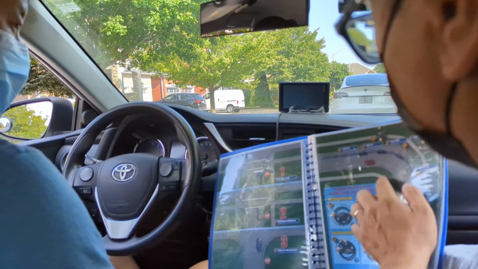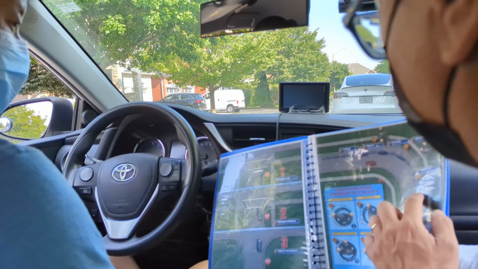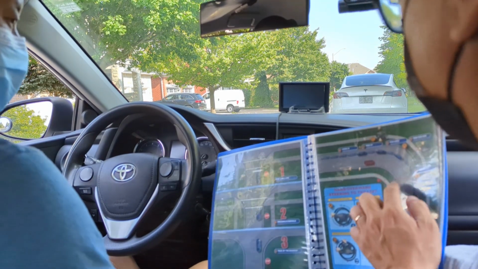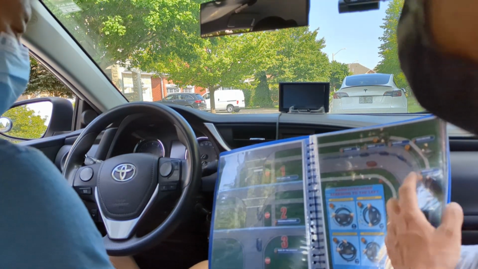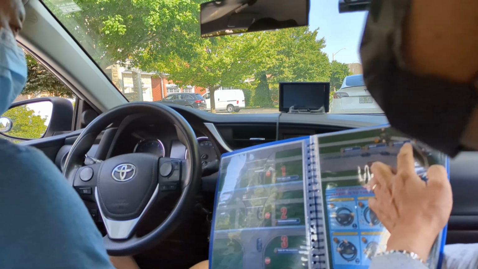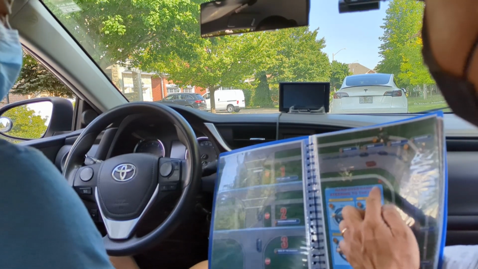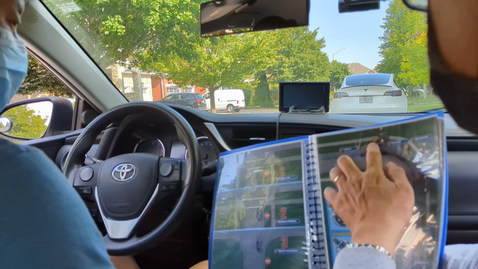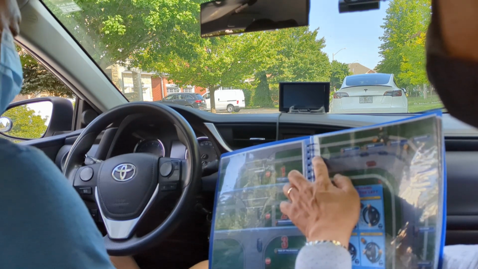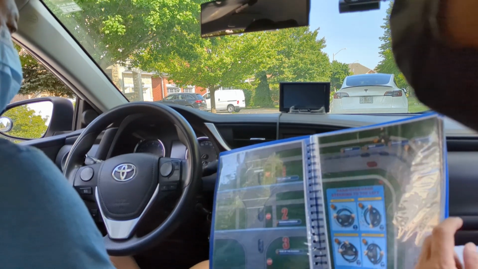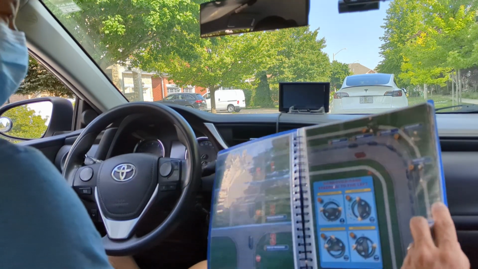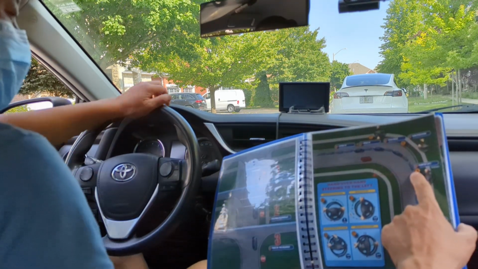Where it starts the curve, right at that point where the road is straight and starting to curve, I call that point A. Half of the curve is point B. On the other side, where the curve is now straight, that is point C. Did you get that? Yeah. So what do we have to do at point A?